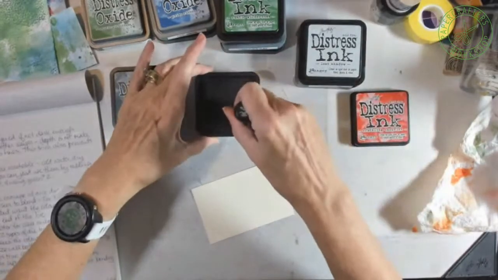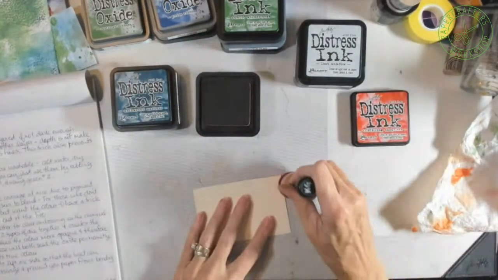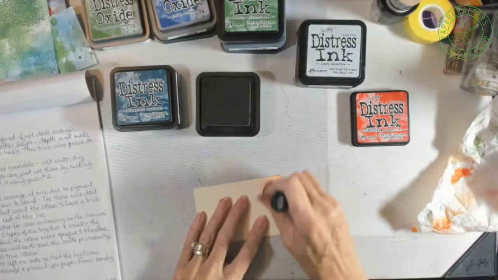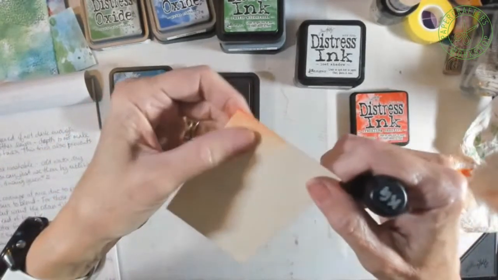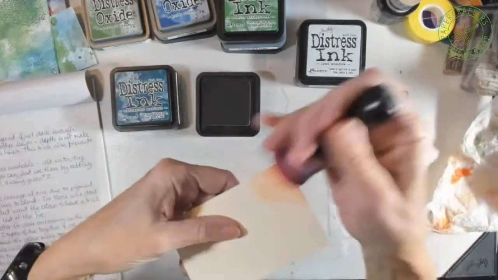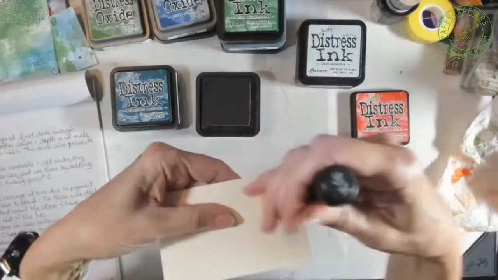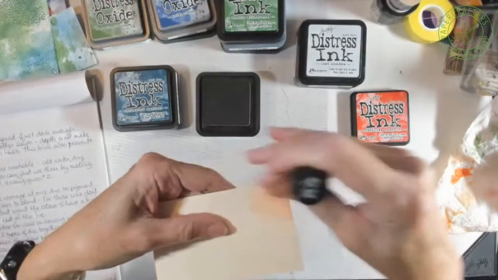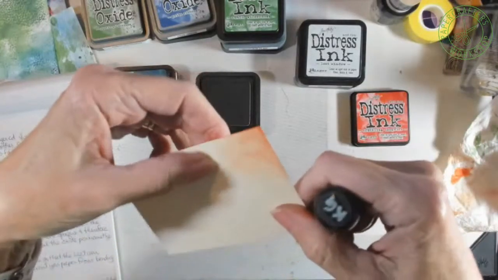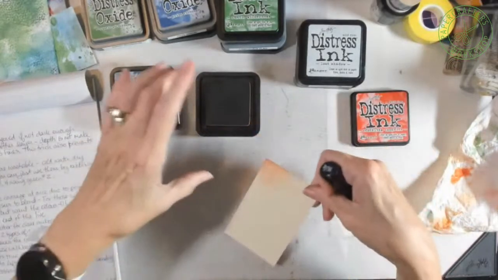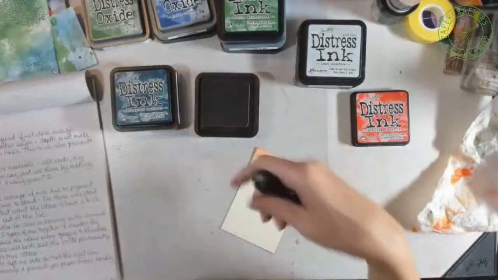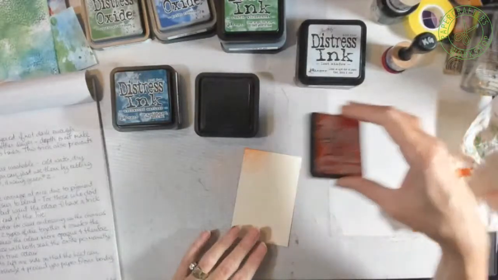If I'm rubbing on my paper and all I'm getting is that, very scratchy looking, and even though I'm coming off and holding my thing at a 30-degree angle, but it's all scratchy, I might resort to either refreshing or to adding a re-inker.